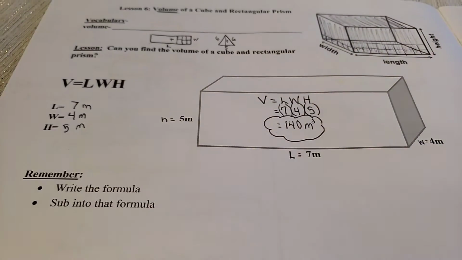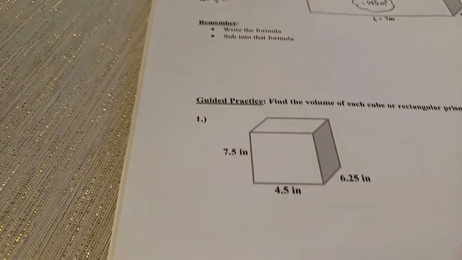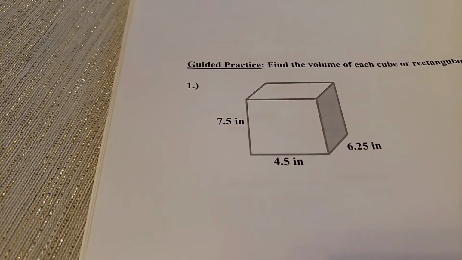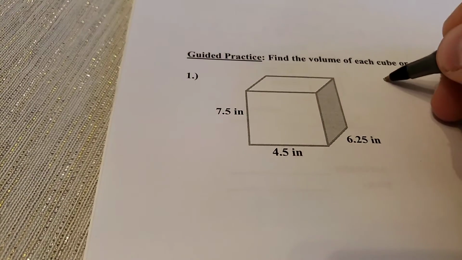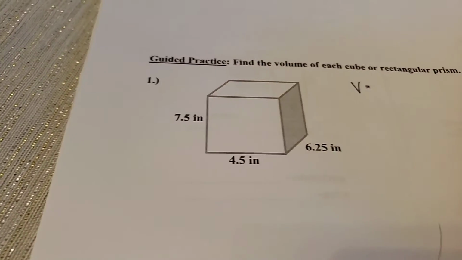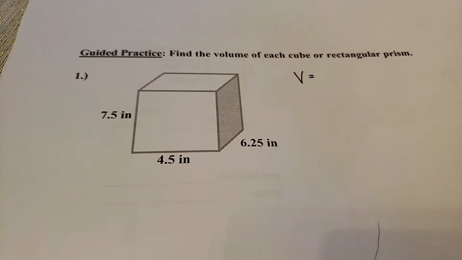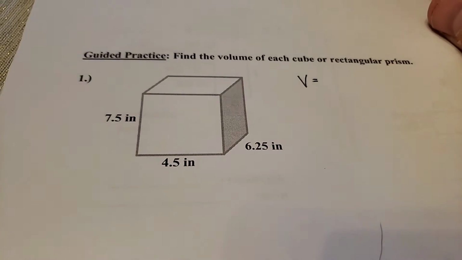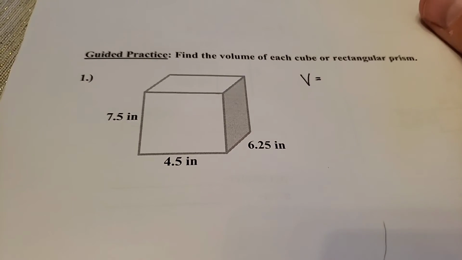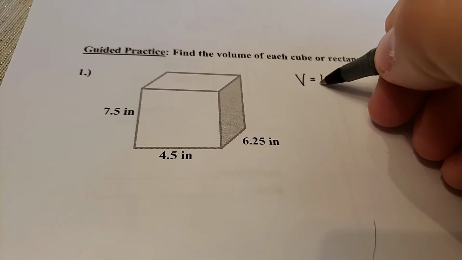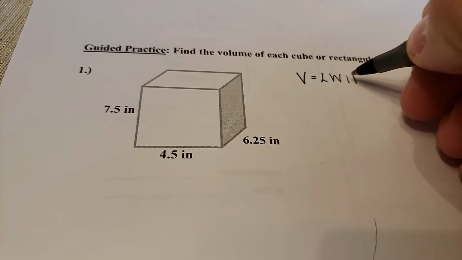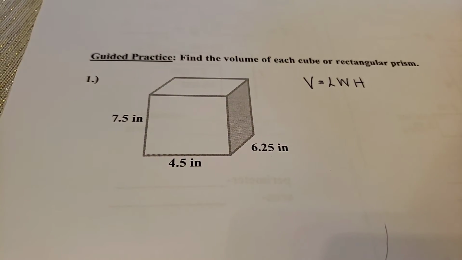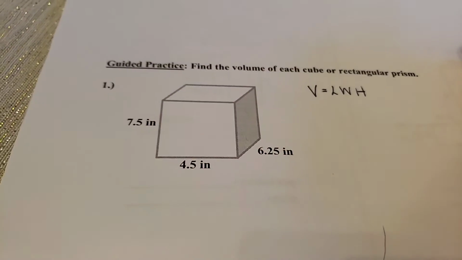There's our volume, and let's try another one. All right, let's get some decimals incorporated in here. I want you to set up your formula. A couple of you, I keep sending back your work because you're not doing any of the work. You're just throwing an answer at me. And you know, if you were sitting in front of me in class, I would not accept that. So I need the formula, volume equals length times width times height. And then I need to know what numbers you're going to put in for each.